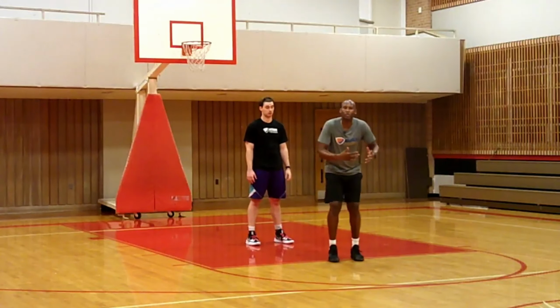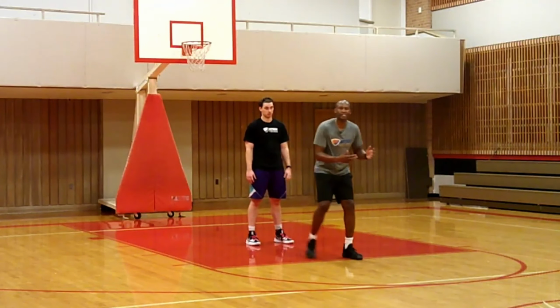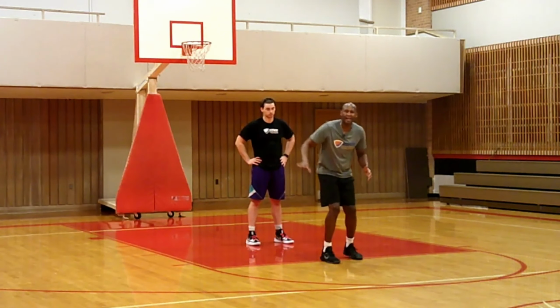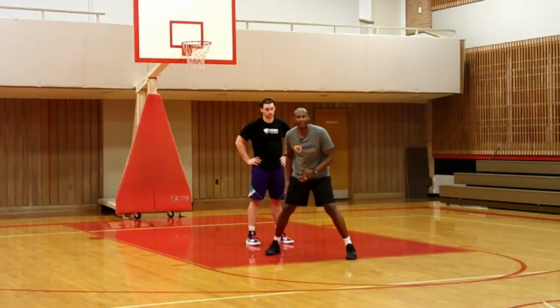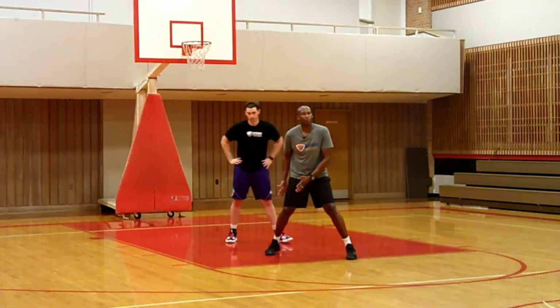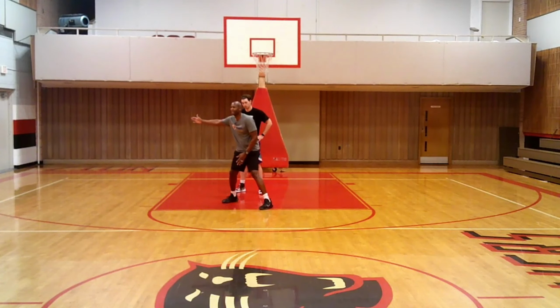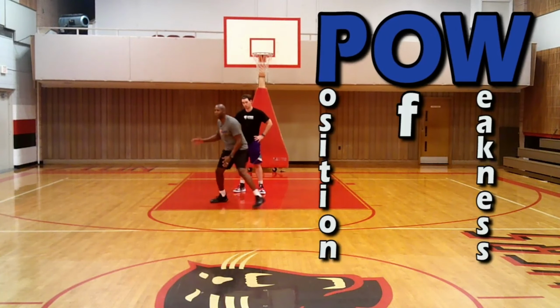We talk about the retreat step. The retreat step is a drop step. I take my outside foot, I drop it, but again, when we drop it, we be stingy with it. We don't give up a lot of space. We make sure this foot's pointing to the sideline baseline. We want to put them in what we call a POW, P-O-W, a position of weakness.